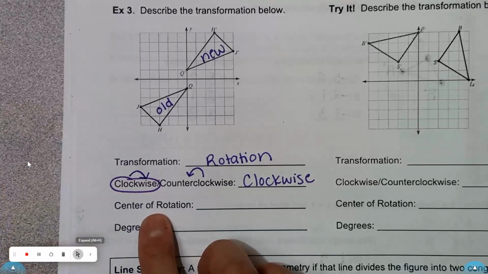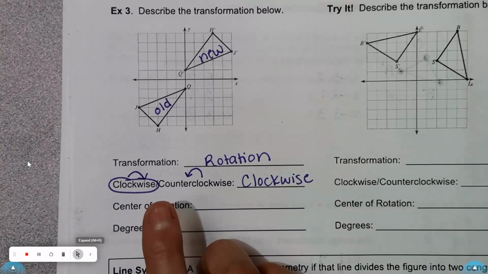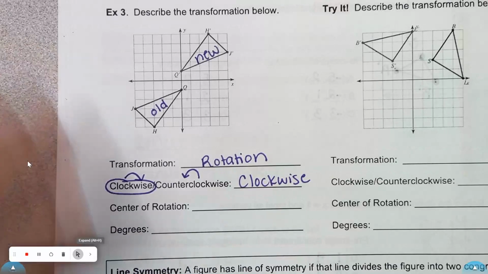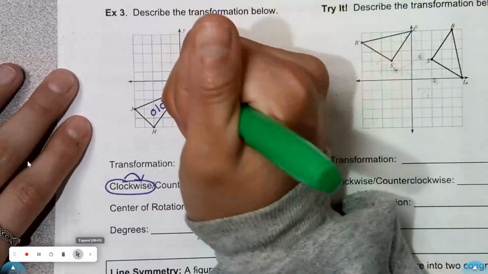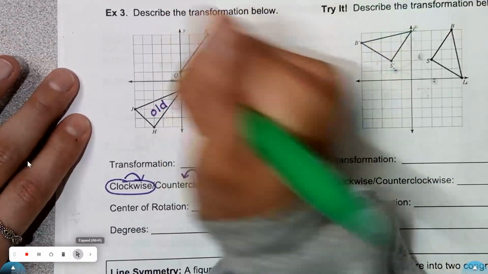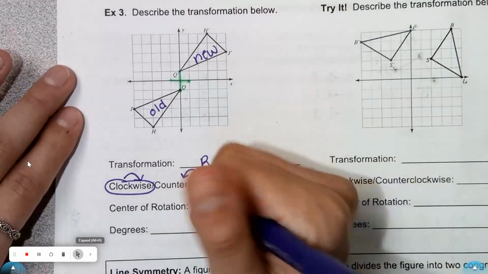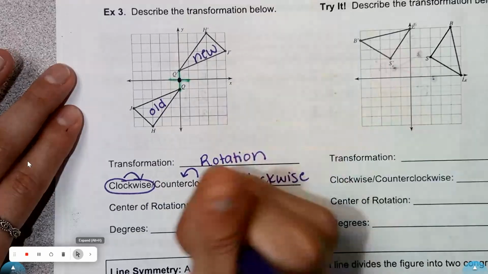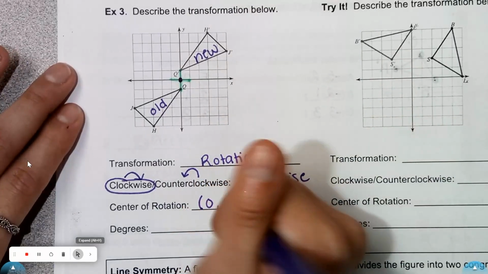Your center of rotation is always the origin or the point 0, 0. The origin is right in the middle, right here. This is your origin, so I like to draw a plus sign here. So your center of rotation is right here in the middle, which is at 0, 0.